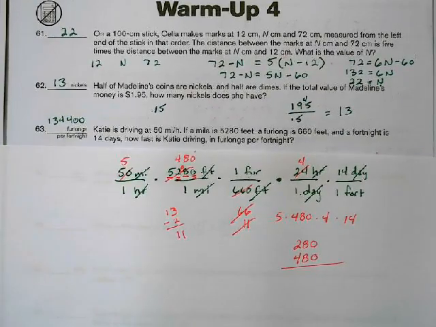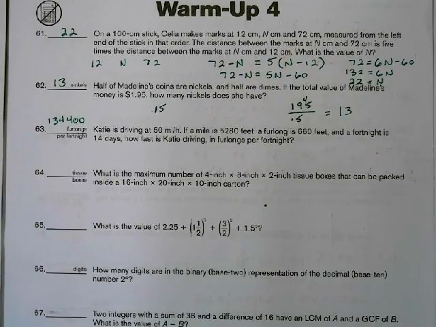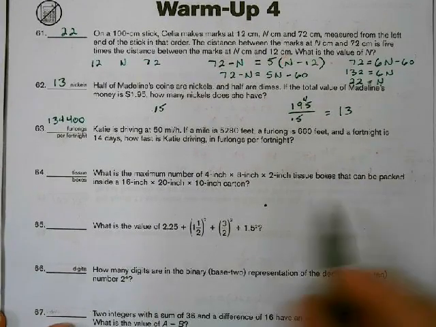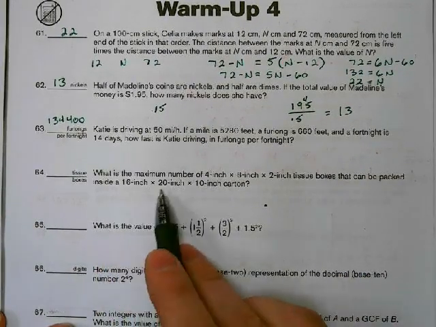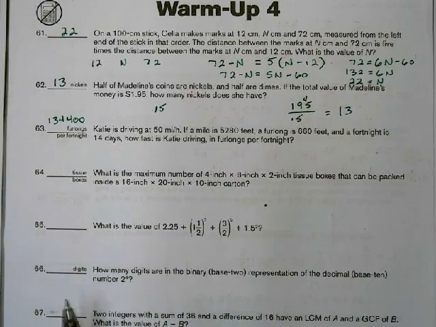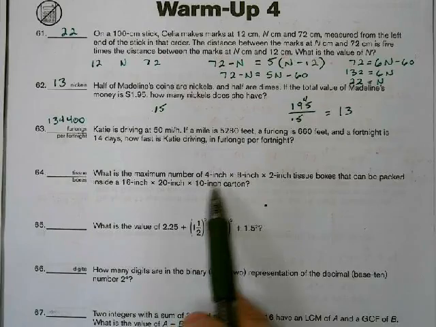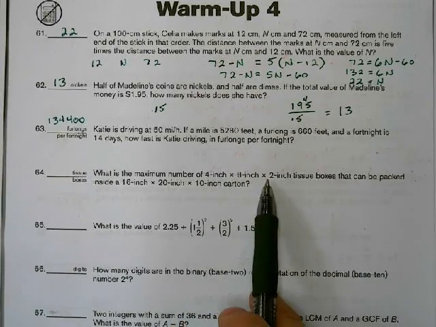Next, what is the maximum number of 4 by 8 by 2-inch tissue boxes that can be packed inside a 16-inch by 20-inch by 10-inch carton? So you might be tempted to find the volume of this one and just find out how many times this volume goes into that one.